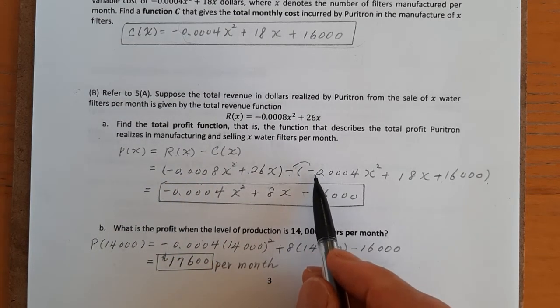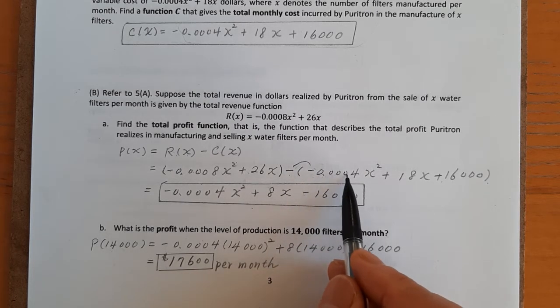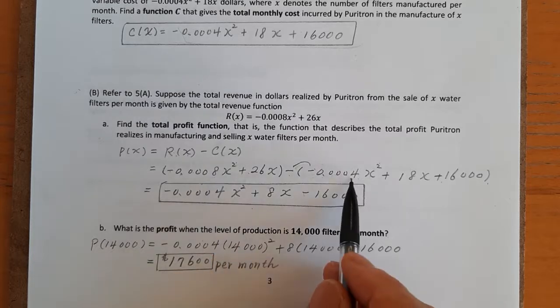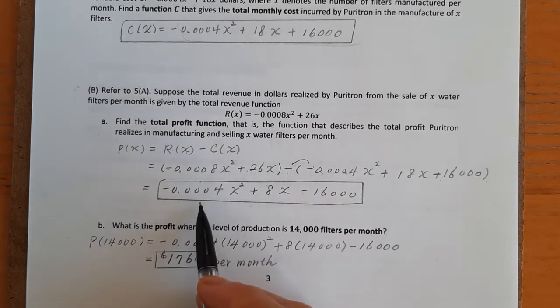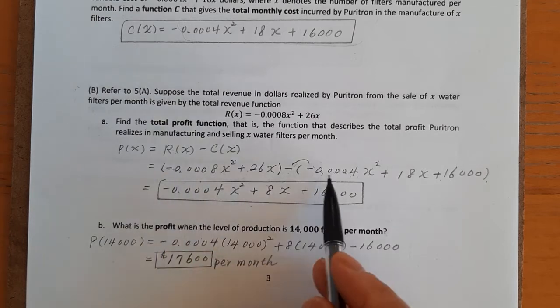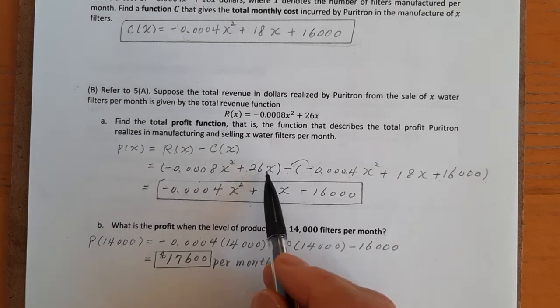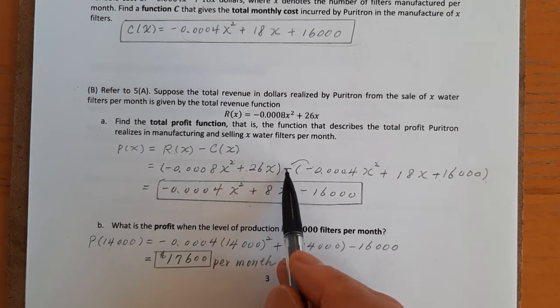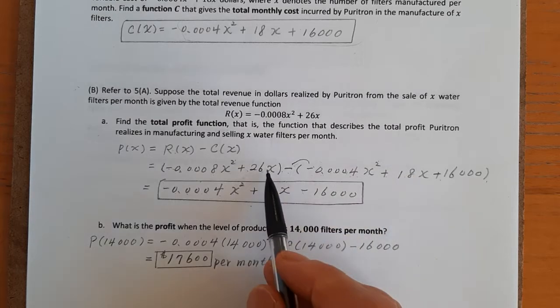Add, because negative becomes plus, 0.0004x squared. The two are like terms. You add together, and this negative, this is plus. So get negative 0.004x squared. Then 26x minus, here is minus 18x.